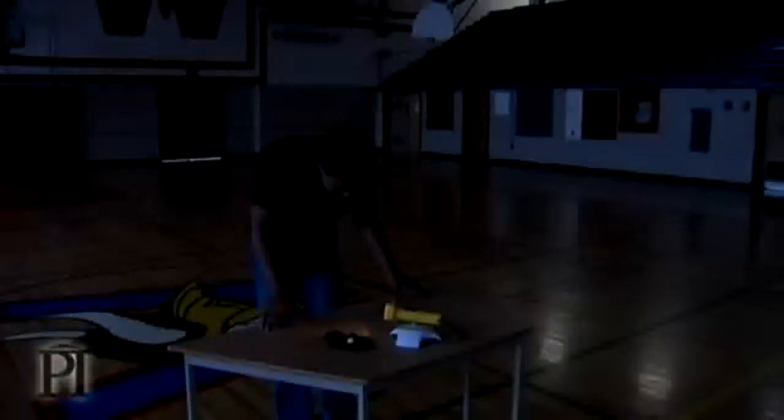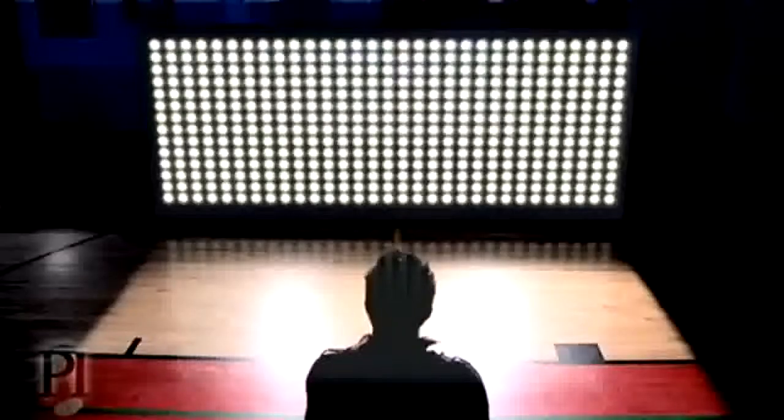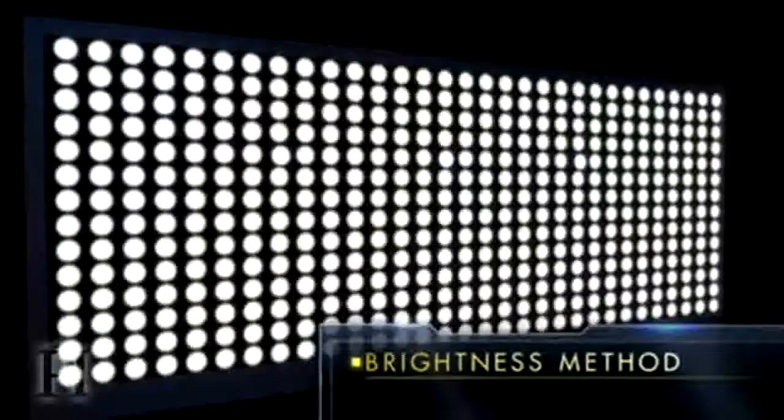If we know the mass of one flashlight and its brightness, we can figure out the mass of a whole wall of identical flashlights. How? By measuring its total brightness. Let's call it the brightness method. It's another way to measure the mass of objects in outer space.